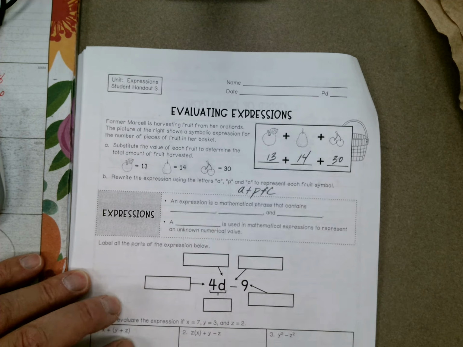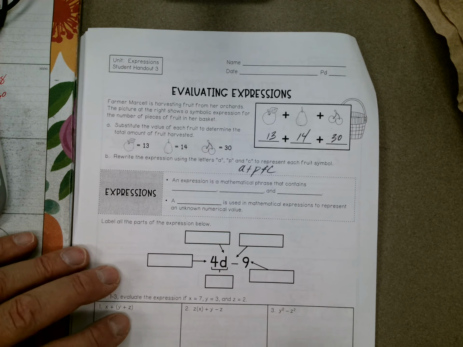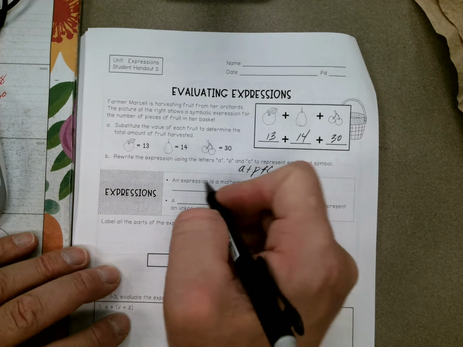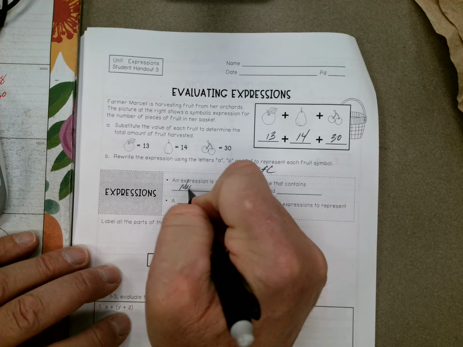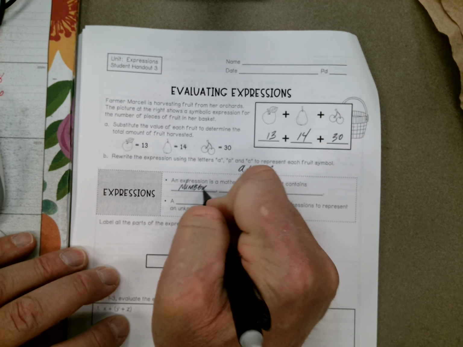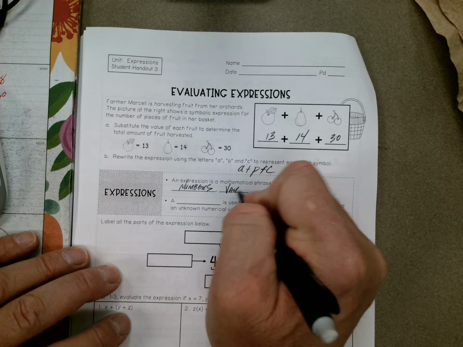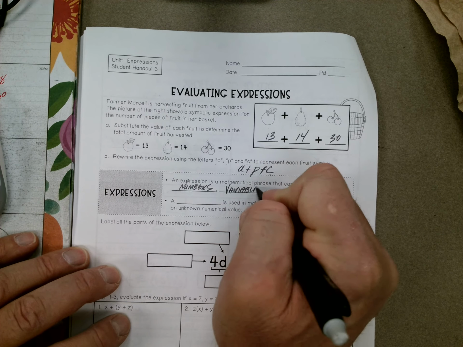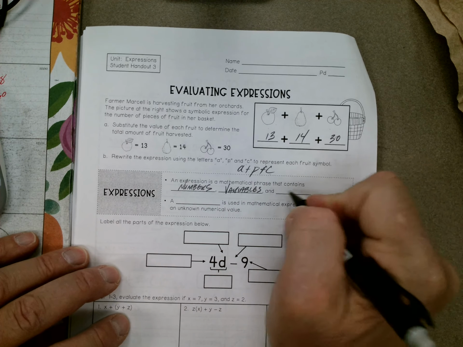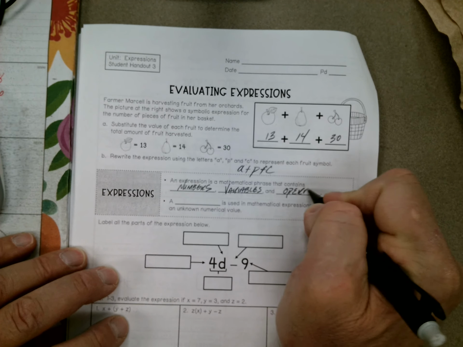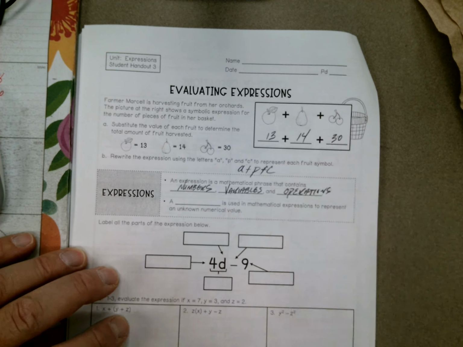Variables represent the fruit. An expression is a mathematical phrase that contains numbers, variables, and operations, right?